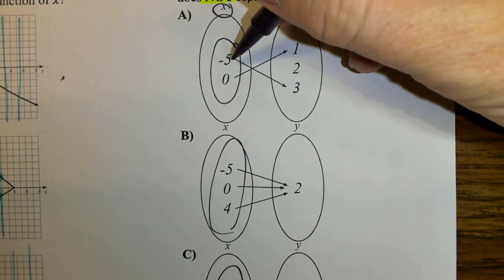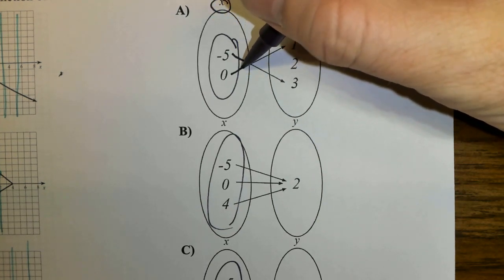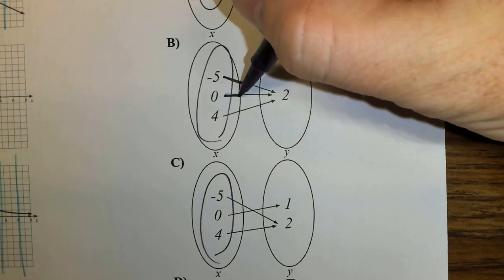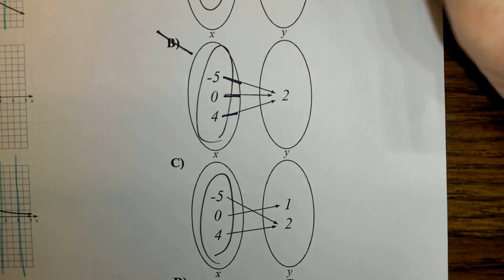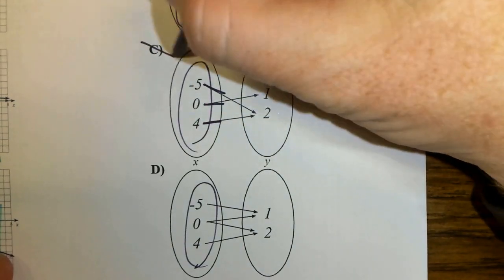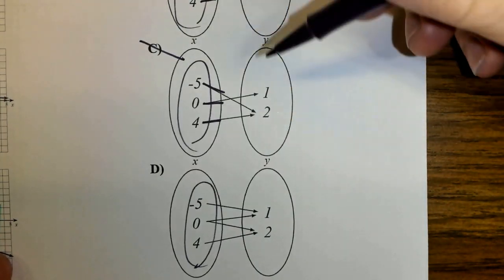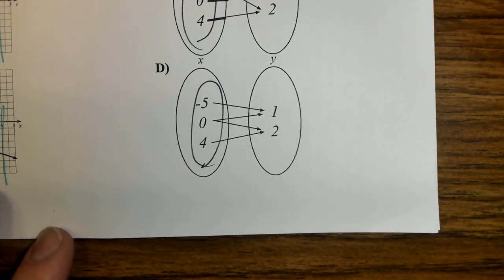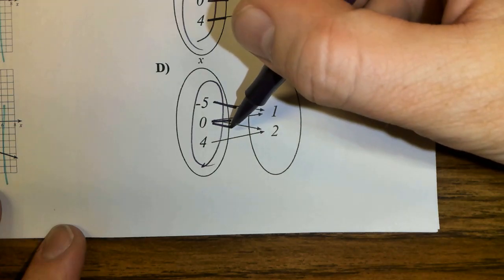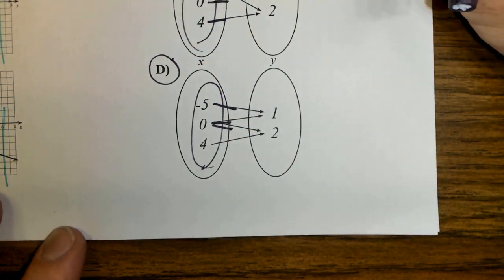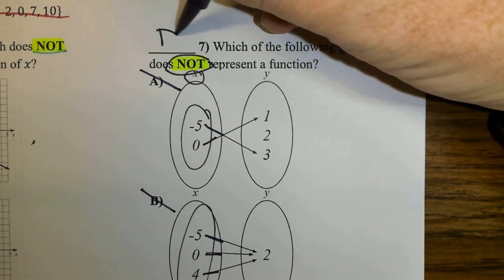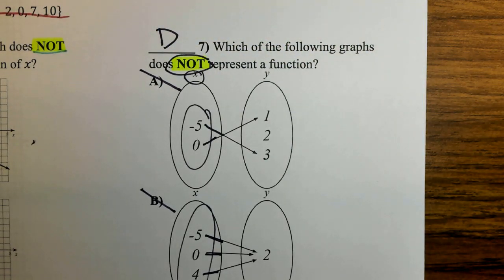So I need to check. Look, this one has 1 arrow, this one has 1 arrow. That is a function. B, I have 1, 1, 1, that's a function. C, 1, 1, 1, that's a function. Again, it doesn't matter about y, only x. And then D, 1, 1, 2. See how this one has 2 arrows? That means it is not a function, and my question asked which one is not a function. So it's D, not a function.